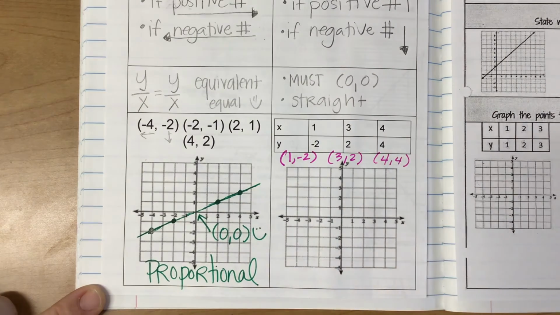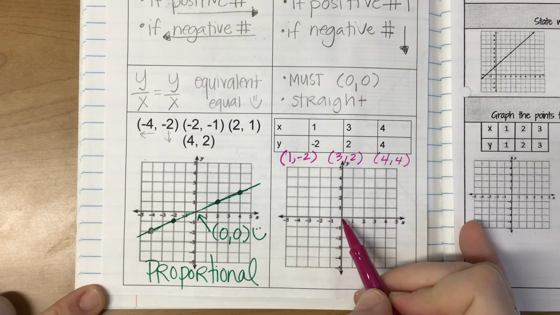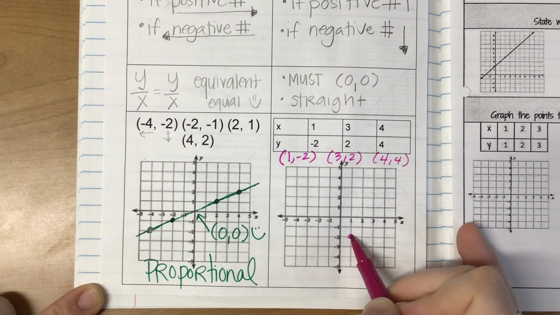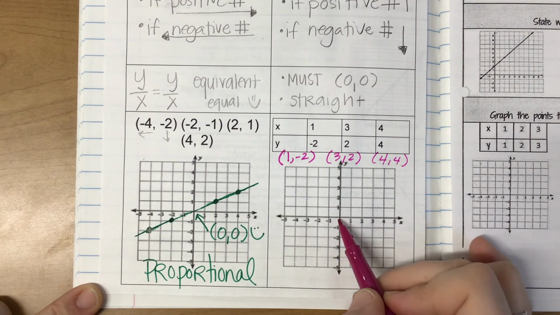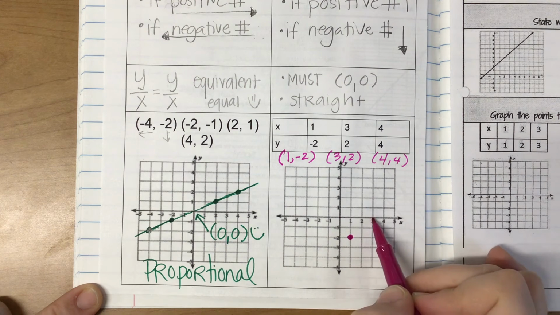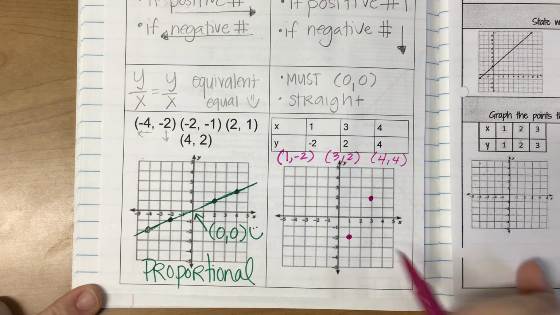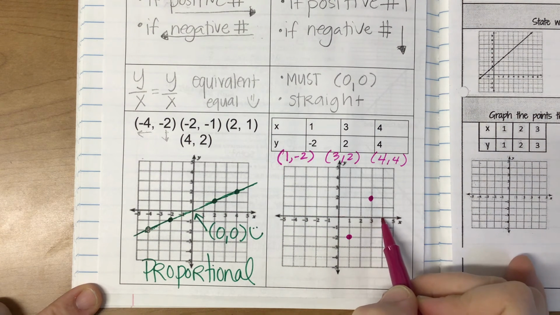All right, let's try it. Start at the middle. 1, negative 2. Start at the middle. 3, 2. Start at the middle. 4, 4.